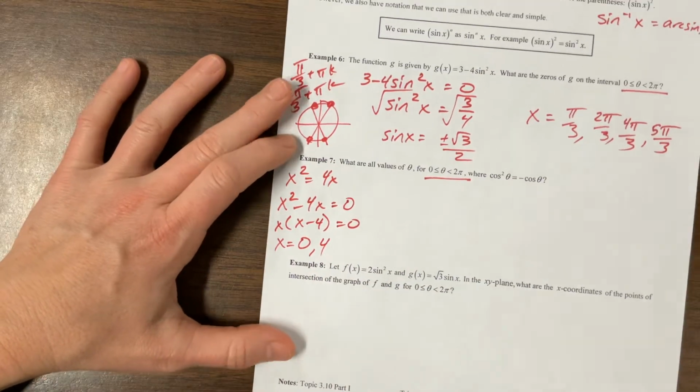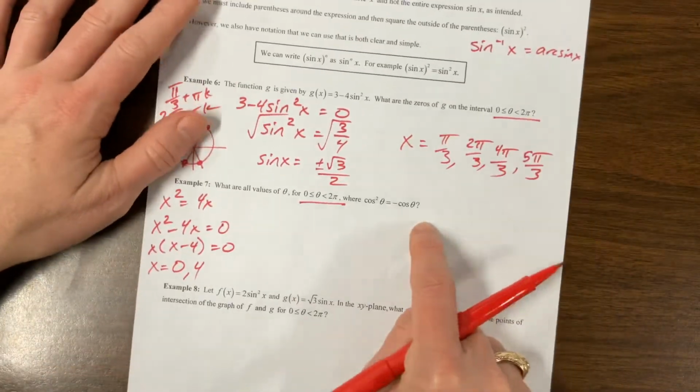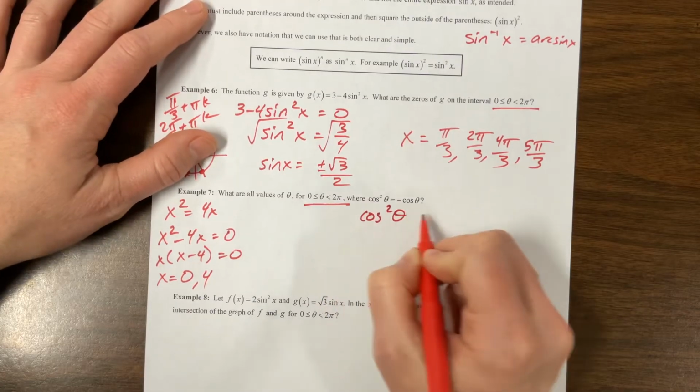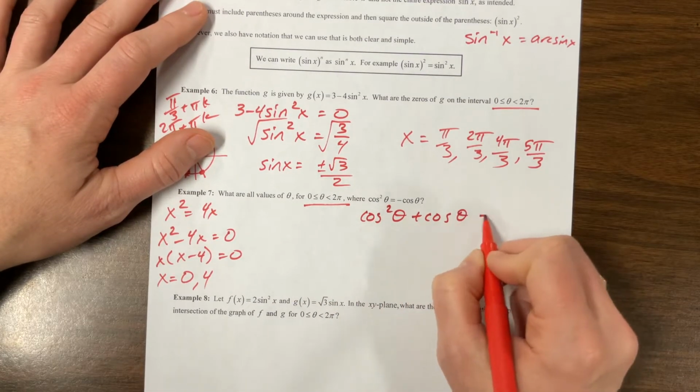And we get 0 and 4, so that has two answers. Same exact idea over here. So we have to say cosine squared theta plus cosine theta is equal to 0.